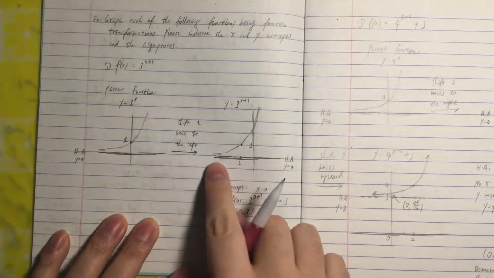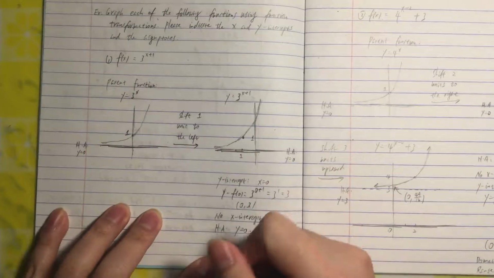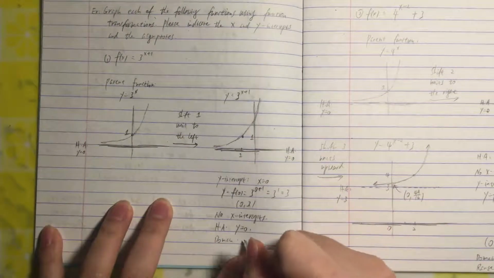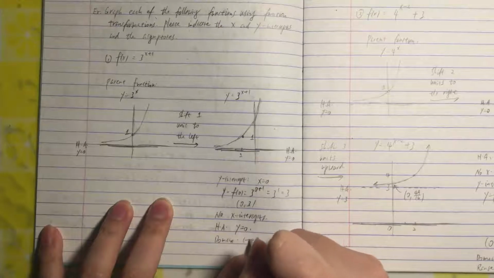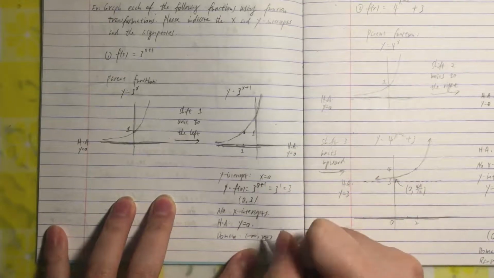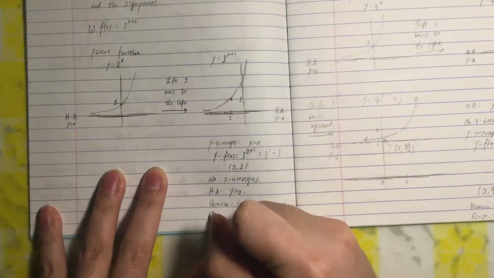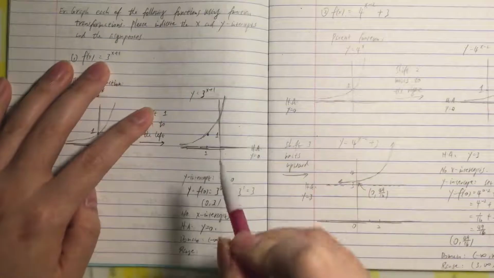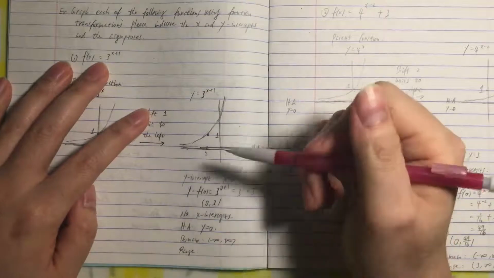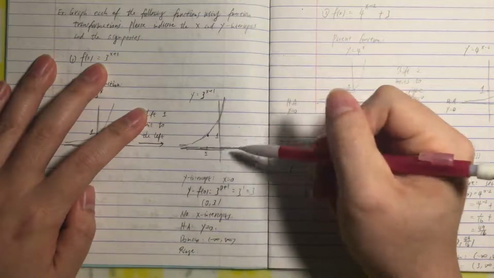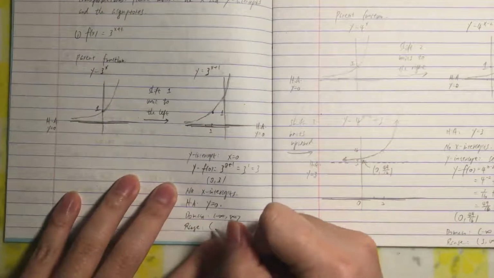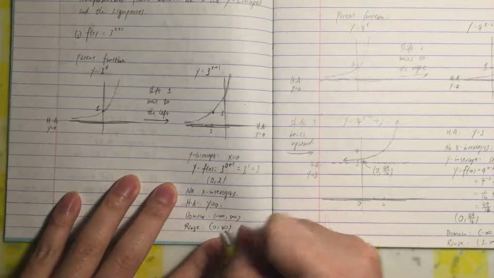In the previous example, the domain of the exponential function is always a set of all real numbers. So the domain is a set of all real numbers from negative infinity to infinity. And the range, since the horizontal asymptote is 0, is a set of all real numbers from 0 to infinity, not including 0.